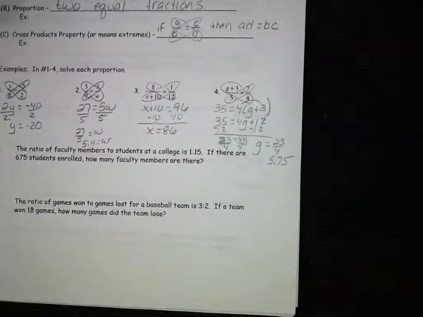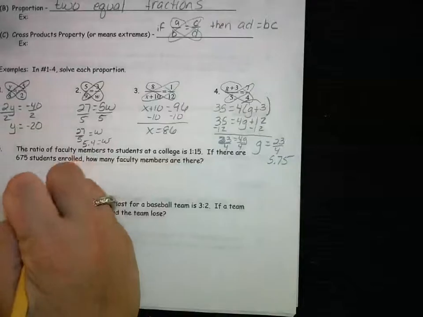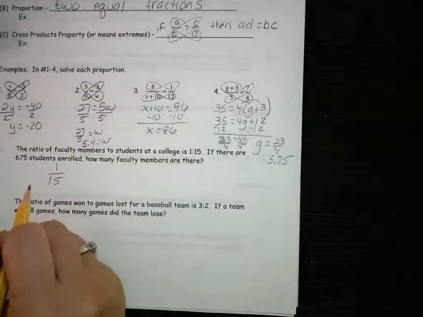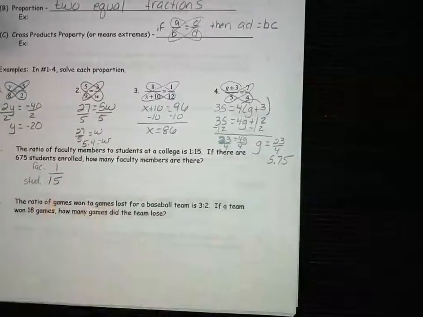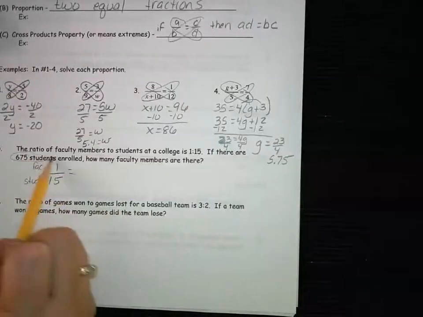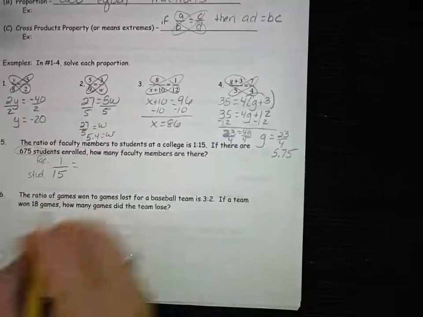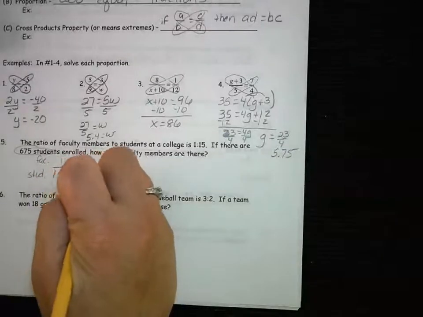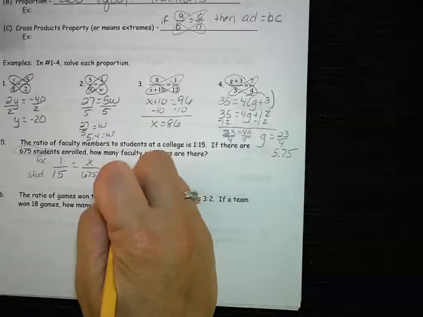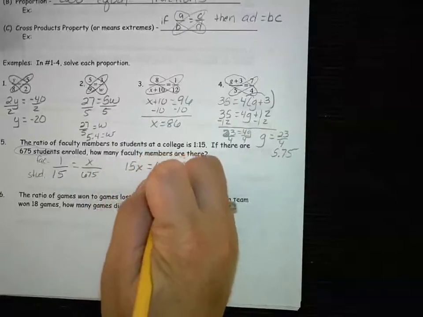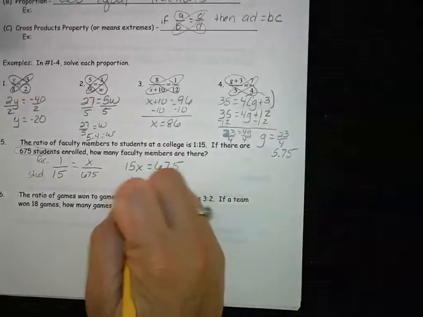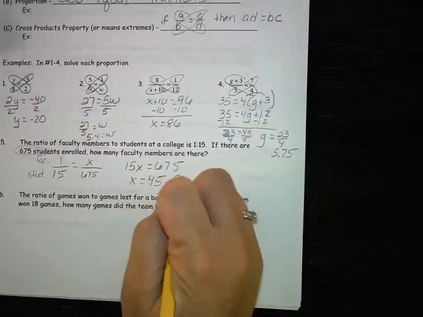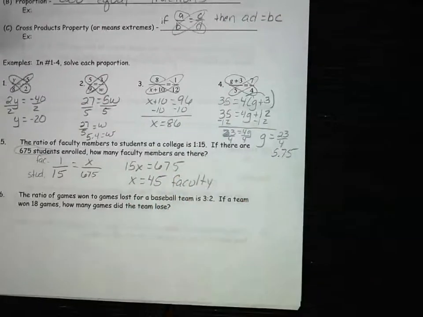Number 5, the ratio of faculty members to students at a college is 1 to 15. So I sometimes like to write here faculty over students, and I'm going to abbreviate those. I do that to remind me where this number goes. That is students, so that is going to go on the bottom of the fraction. Then when you cross multiply, you have 15x equals 675, and 675 divided by 15 is 45, and that means there are 45 faculty.